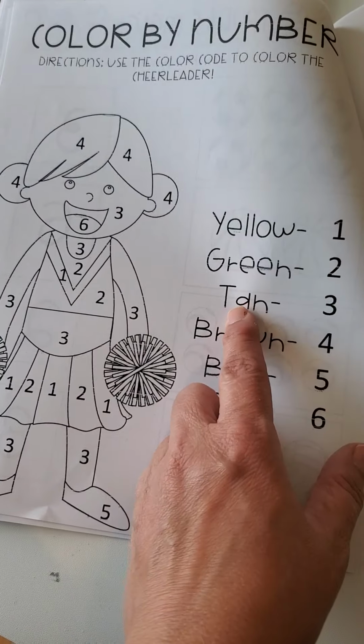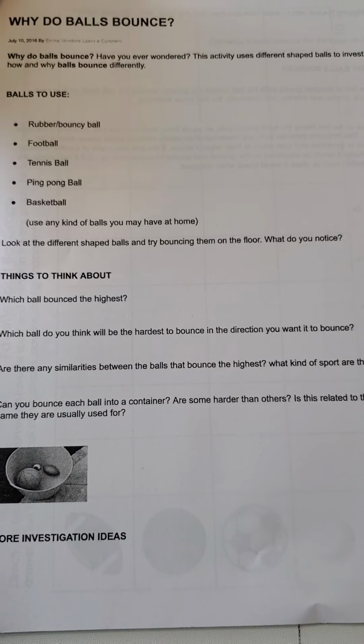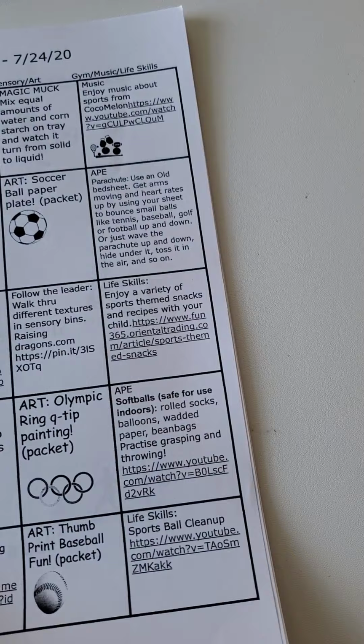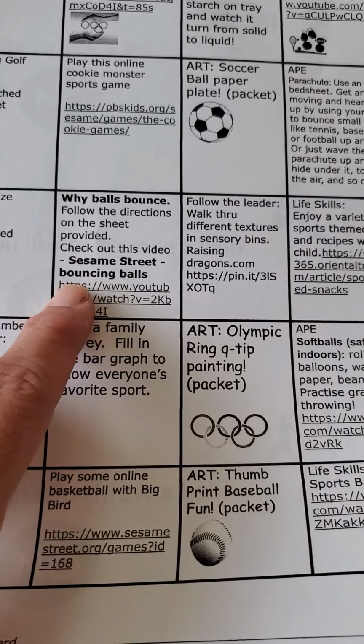Here's another one. Play this online Cookie Monster sports game. There's a science experiment. Why do balls bounce? And here's the directions right there. Okay, why do balls bounce? There's also a YouTube link. Sesame Street bouncing balls, okay?